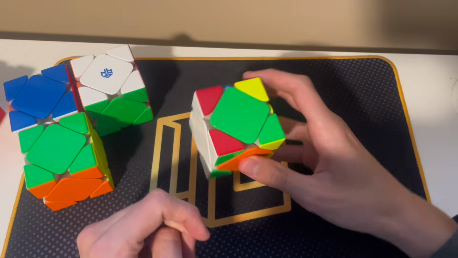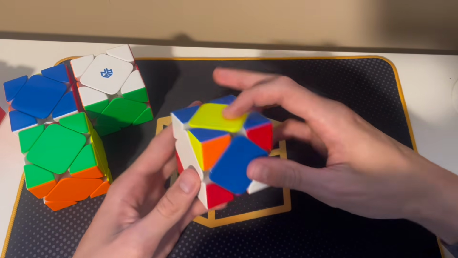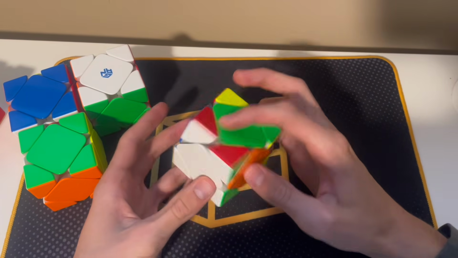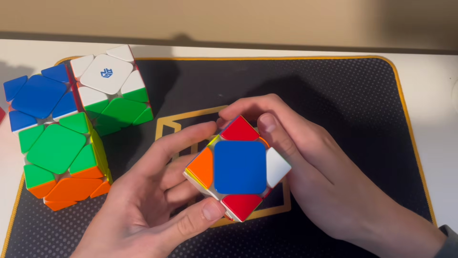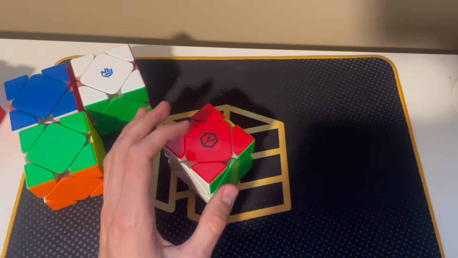Now for this case, how we're going to do it is the alg, you're going to do an R B prime and then hedge here, but that's a bit awkward, so I like to start with a U prime R, and then do my hedge like that, and then U, and finish with an R2.